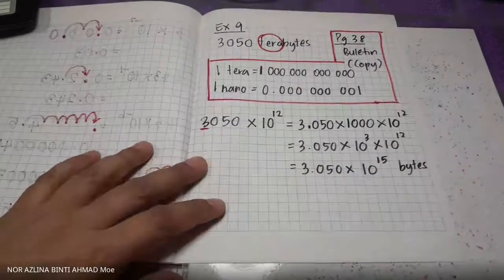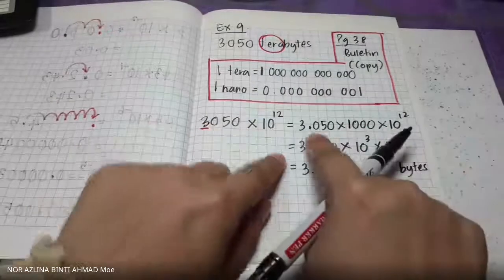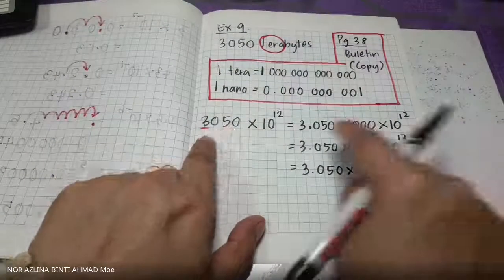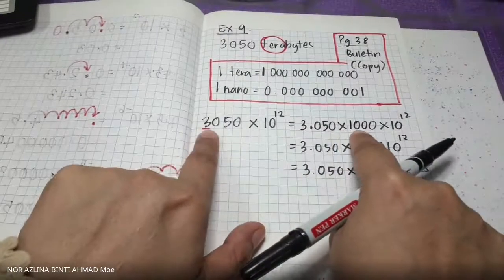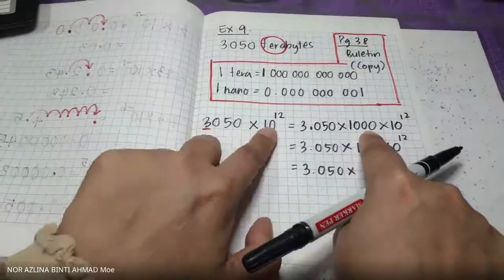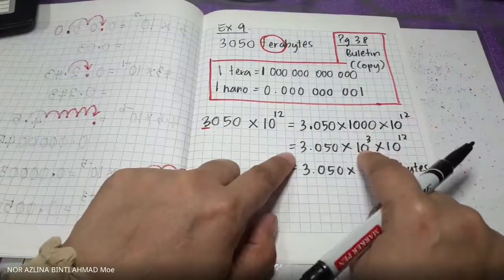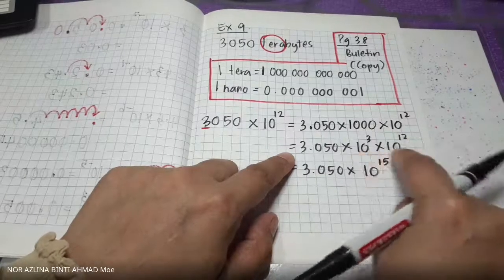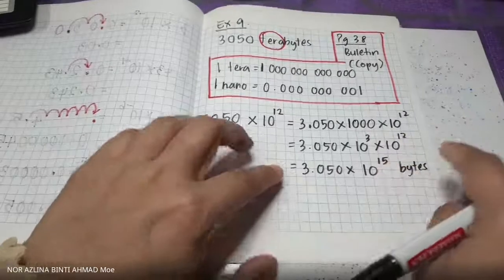Okay. So tera multiply 10 to the power of 12. Now here 3050 we change to standard form. So 3.050 multiply, the place value for 3 is 1000. So multiply 1000. Then here multiply 10 to the power of 12. Then we simplify. 1000 is 10 to the power of 3. Multiply 10 to the power of 12. When we multiply the same base, the indices we will add. So we get 15.